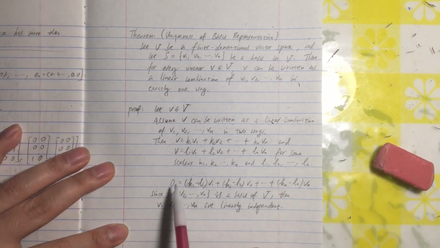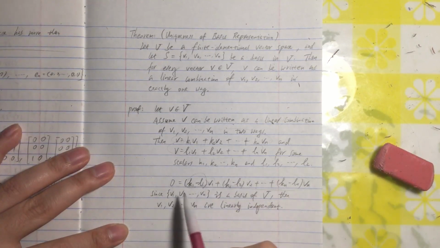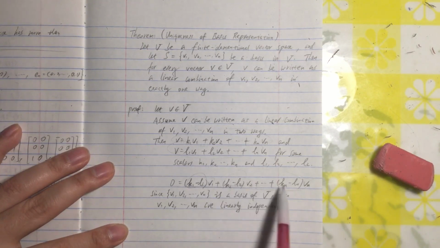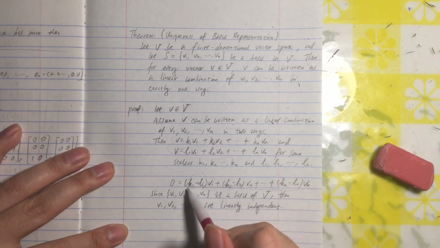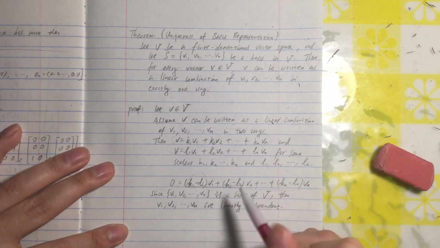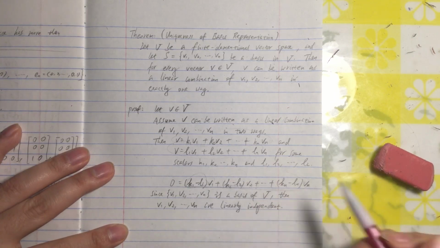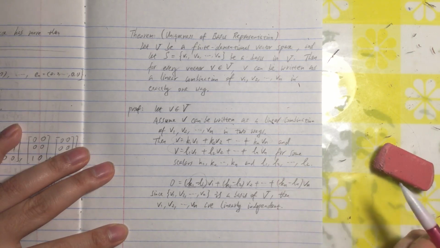Now, let's look at this vector equation here. Since the right side of the vector equation is a linear combination of v1, v2, ..., vn and equal to 0, and also since v1, v2, ..., vn are linearly independent, then the only solution to this vector equation is k1 minus l1 equals 0, k2 minus l2 equals 0, and kn minus ln equals 0.